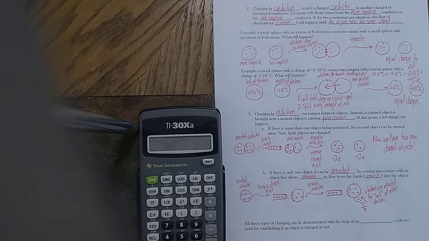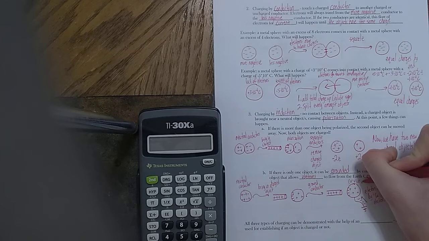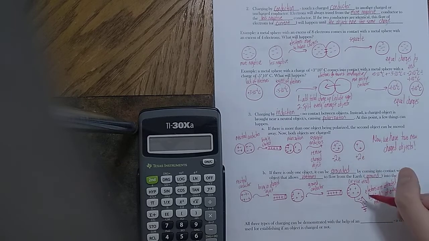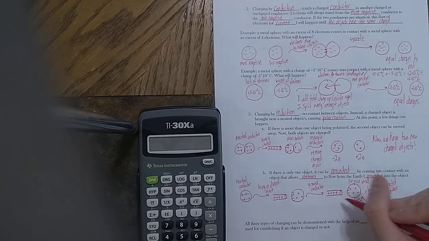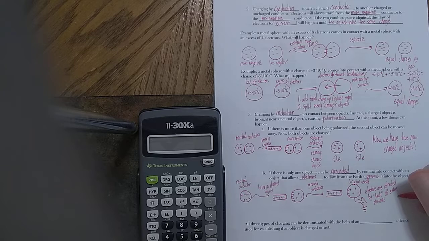Now, if we had the reverse, if we had a negative object doing the polarizing and the electrons were pushed over here, the opposite would happen. The electrons would get a connection to the ground. They'd say, hey, let's get away from this other negative object. They'd go into the ground. They'd leave this object. So it depends on what object is doing the polarizing.